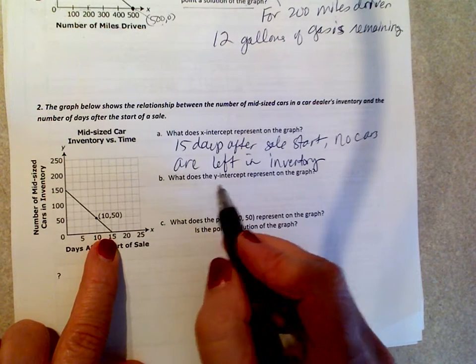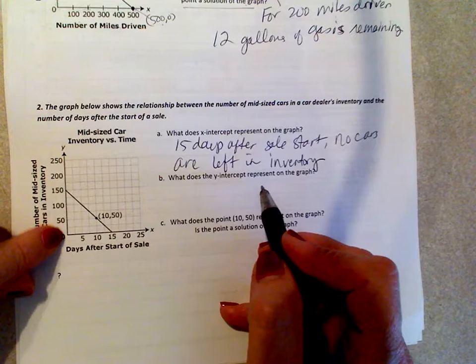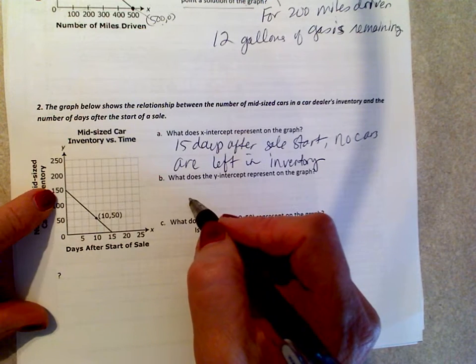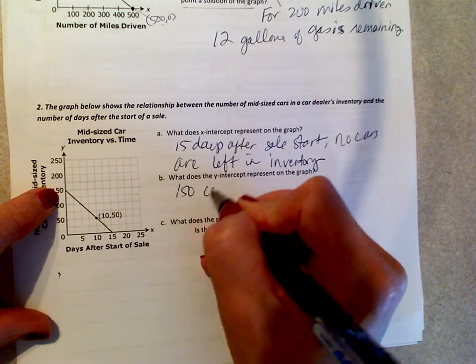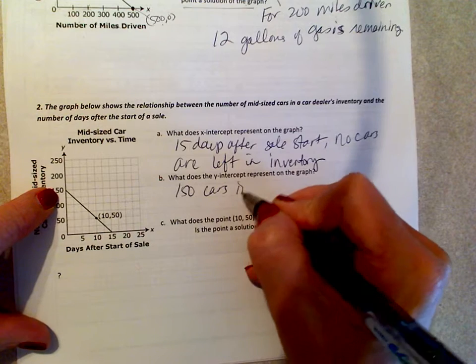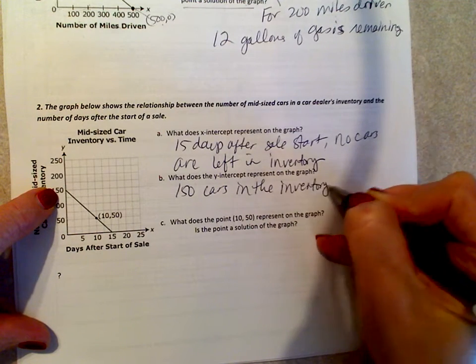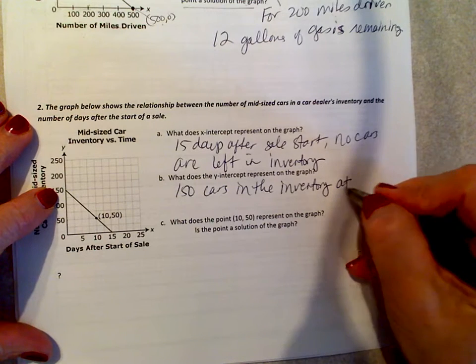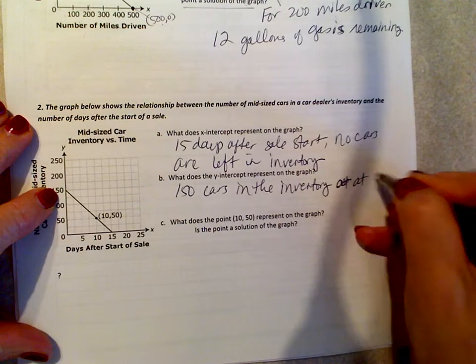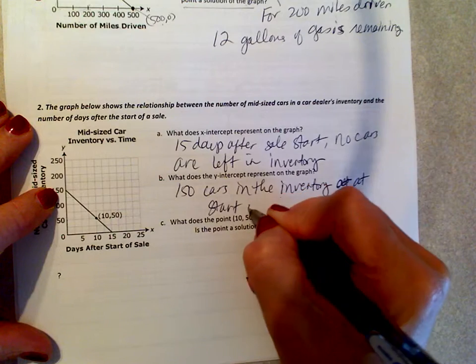What does the y-intercept mean? The y-intercept means at this point that there's 150 cars in the inventory to start with, at the start of the sale.